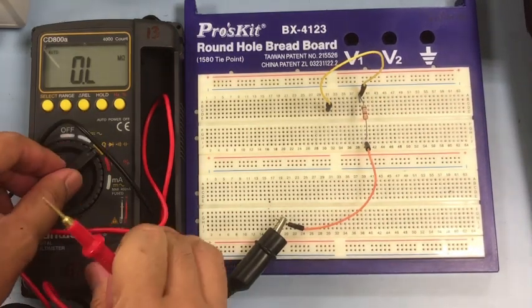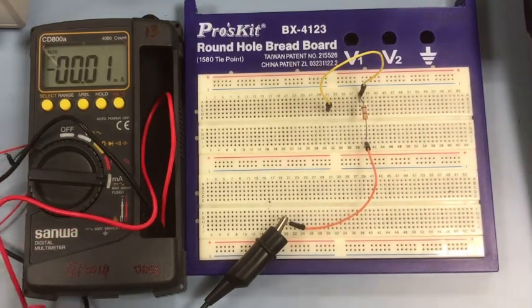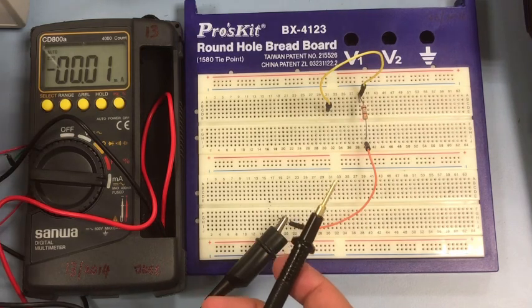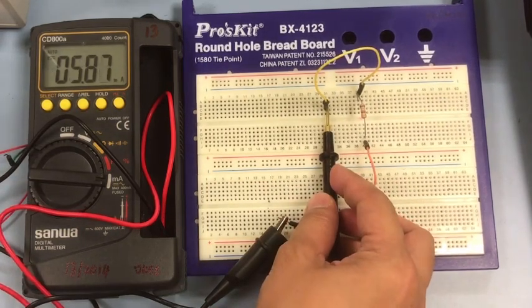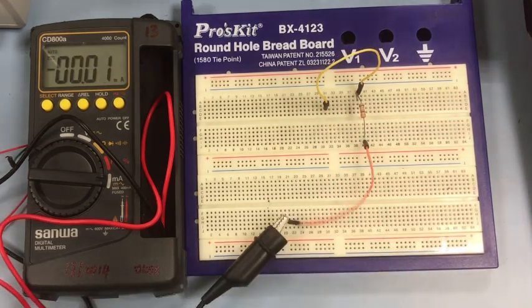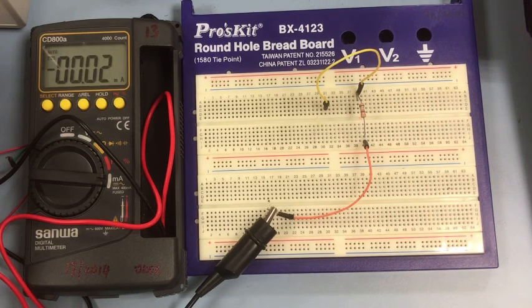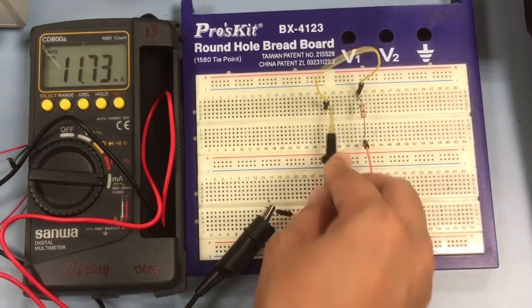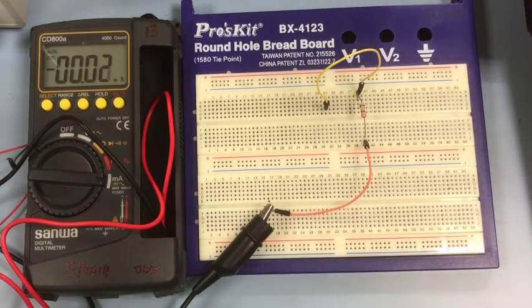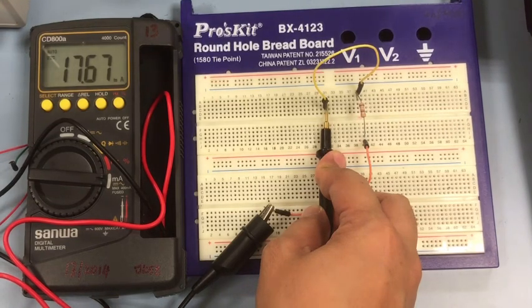Okay, make sure the connection is good. So this one is ammeter, right? So connect here the power supply. Start with 4. So the reading is 5.92 for 4. Now we go to 8. The reading is 11.73. Now we go to the 12. Okay, on, 17.67.